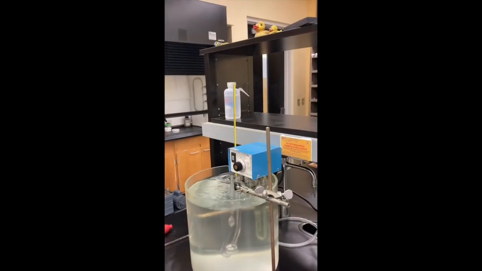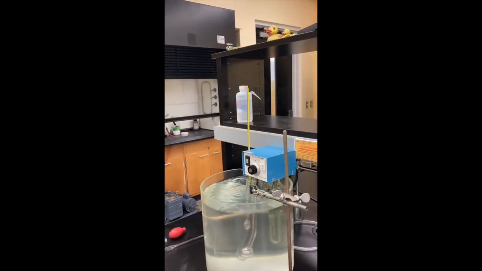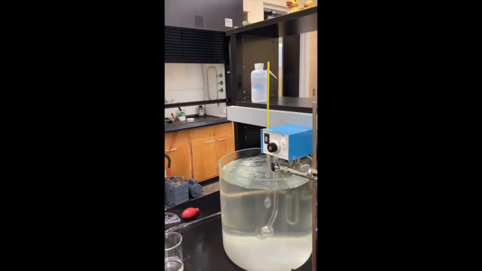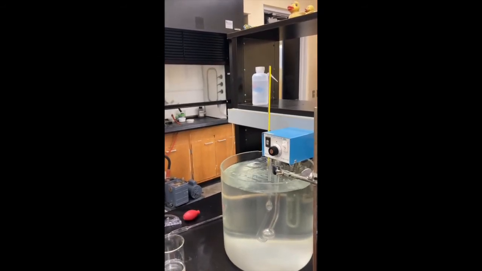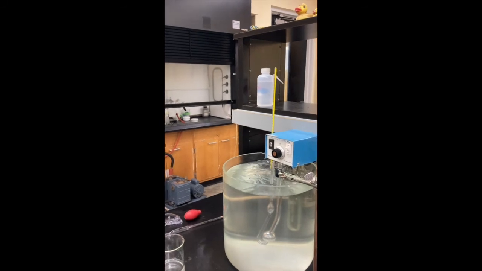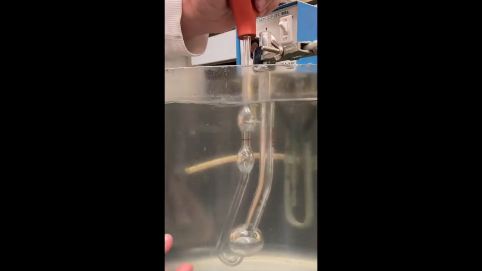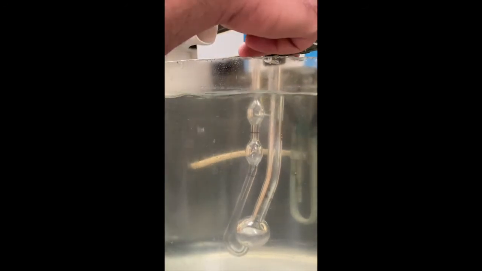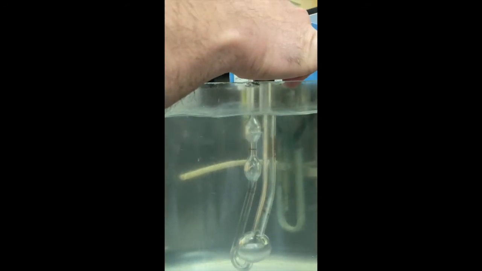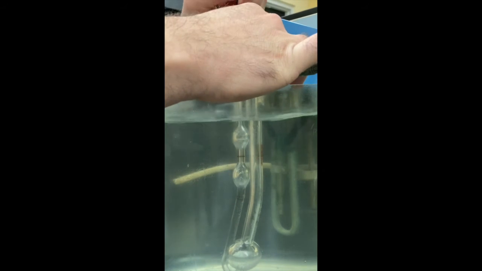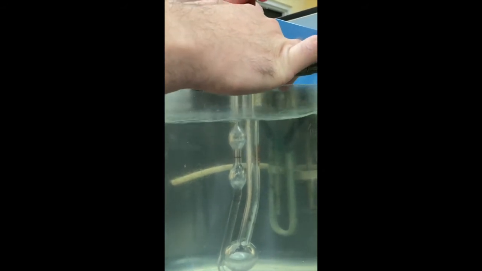So now we have 10 milliliters of water inside this viscosimeter, and we need to suction above the upper position. Now we are trying to suction water so that it flows above the mark.